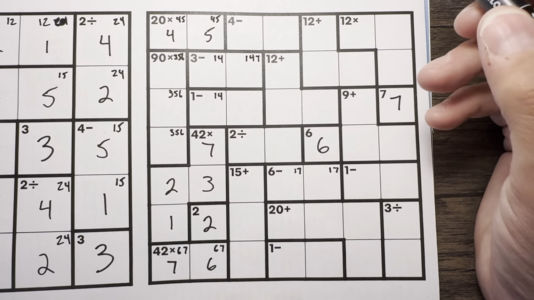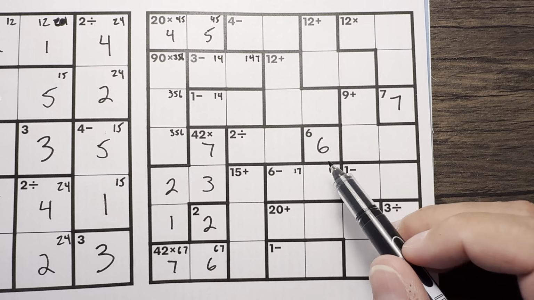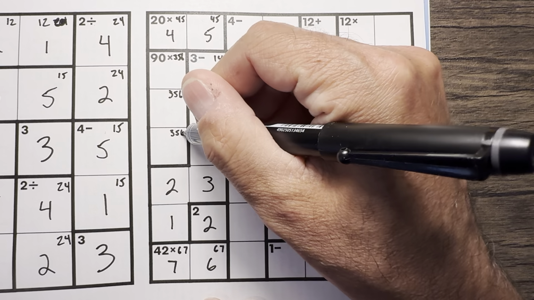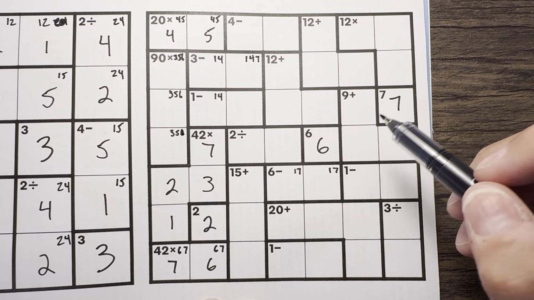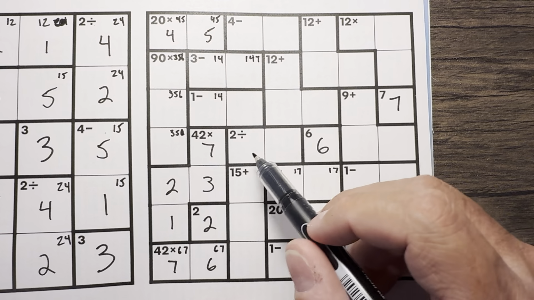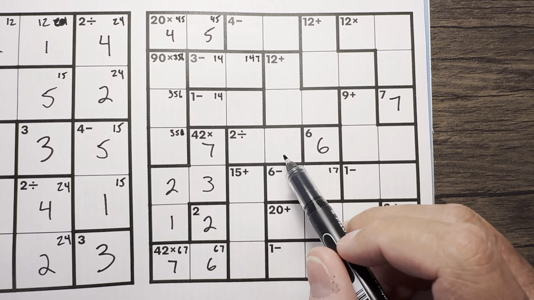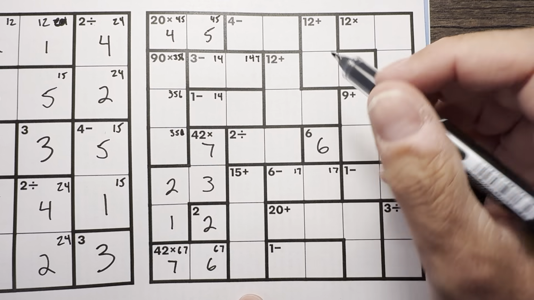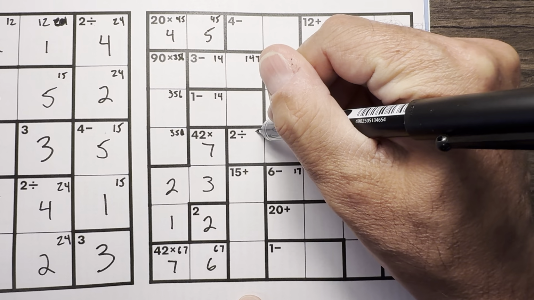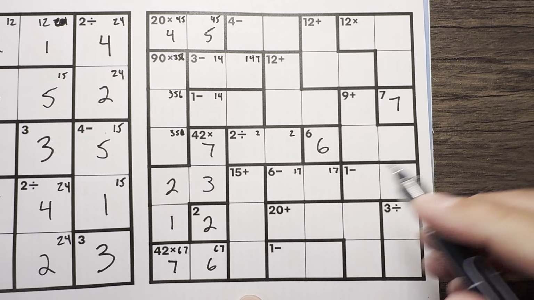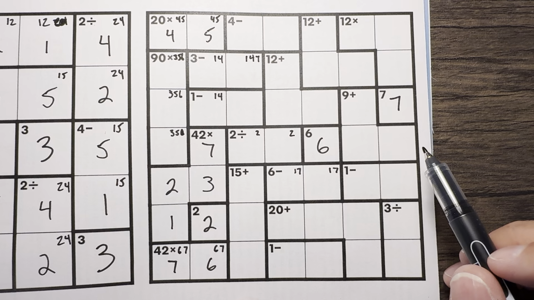Sorry, just thinking to myself. This 6 means this is not a 6. It also means the options are 1, 2, 2, 4, 3, 6, but it's not 3, 6. So it's 1, 2, or 2, 4. Either way, that's where the 2 goes in that row.